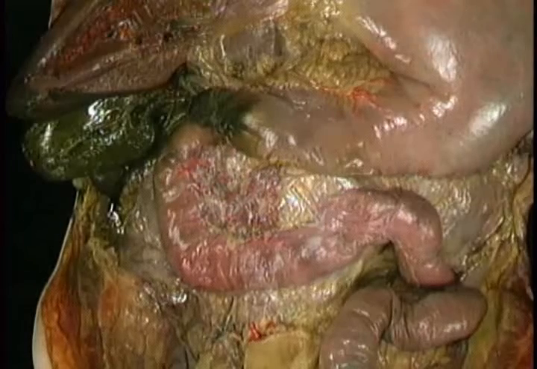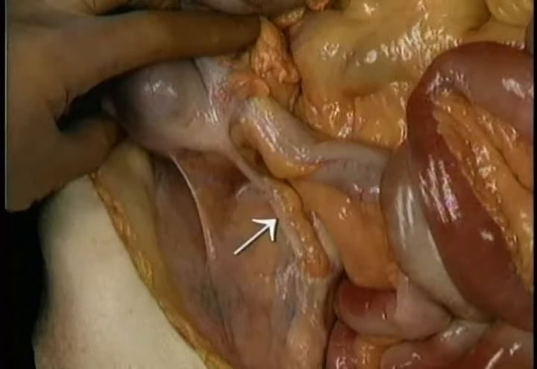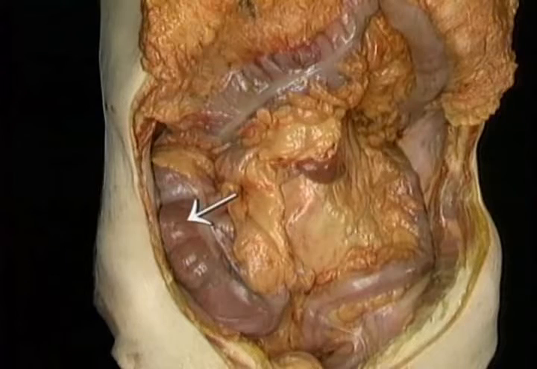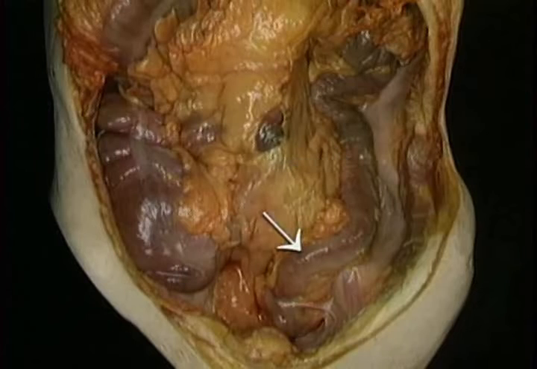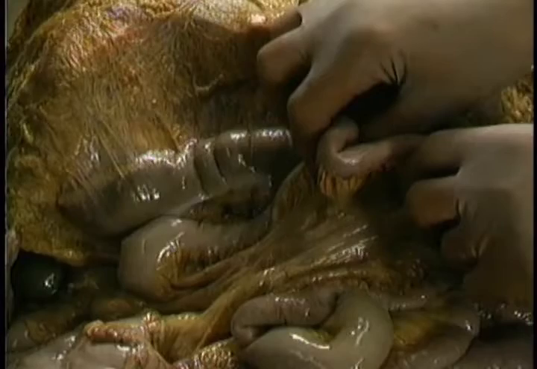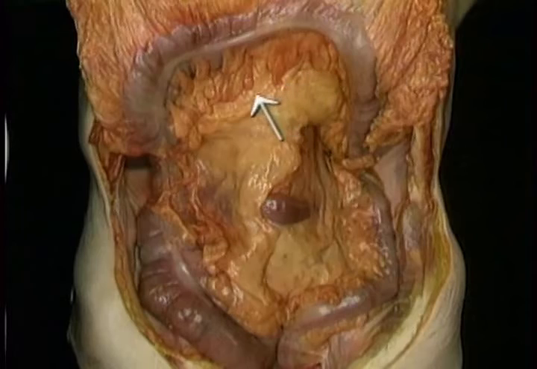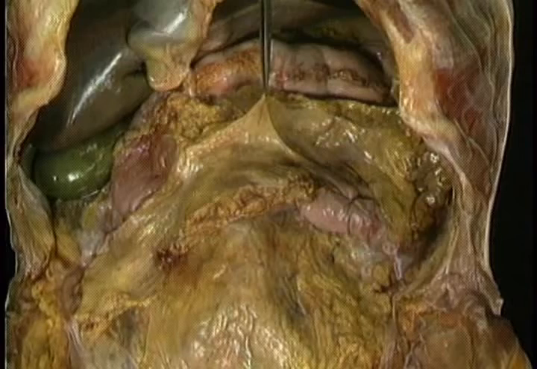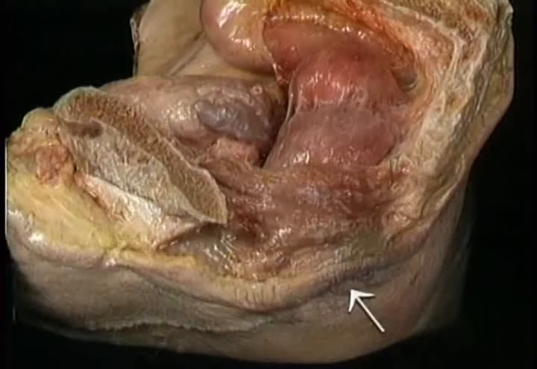Here's the duodenum, the jejunum, the cecum, the vermiform appendix, the ascending colon, transverse colon, descending colon, and sigmoid colon. Here's one of the taeniae coli and the haustra of the colon. Here's the mesentery and its divided root. Here's the transverse mesocolon and its divided root. And here are the rectum and the anus.